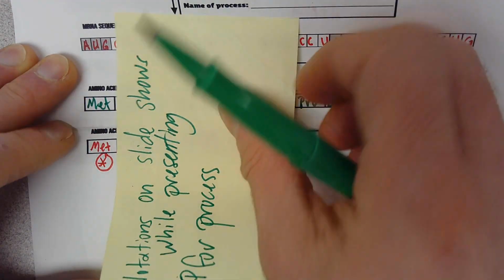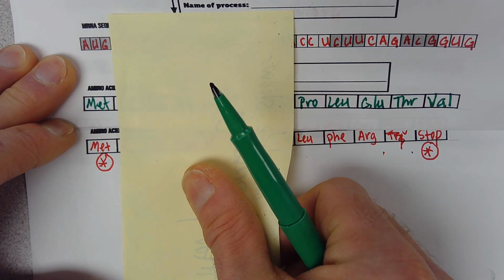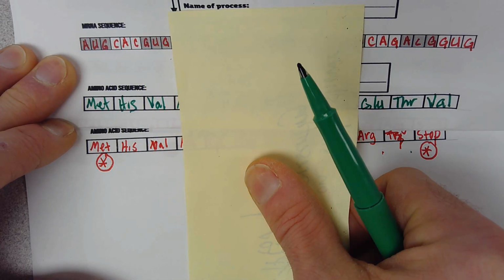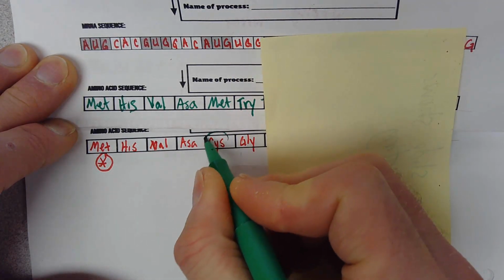Yeah, so if I'm going along, and I'll use this again, I'm going to cover it up, right? So this is right, this is right, this is right, this is right. This is where it's wrong, right? So I'm going to circle this one.